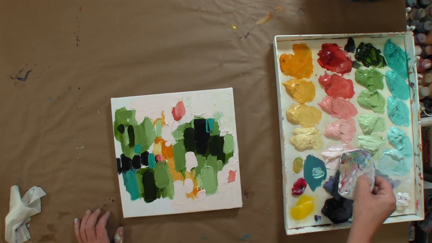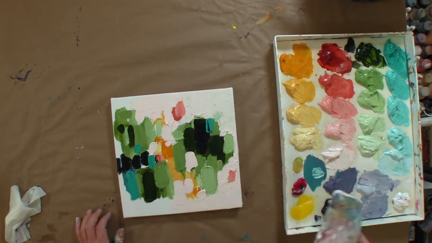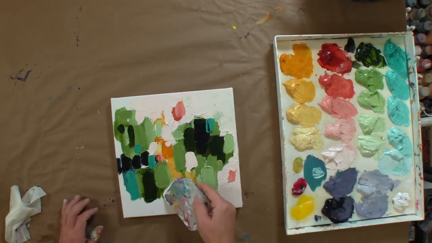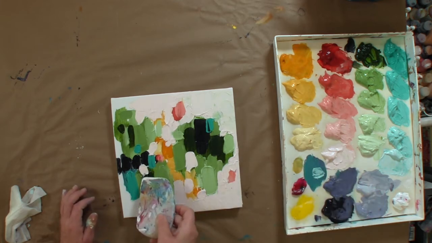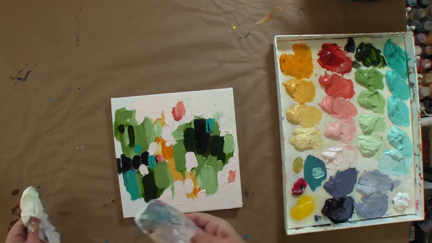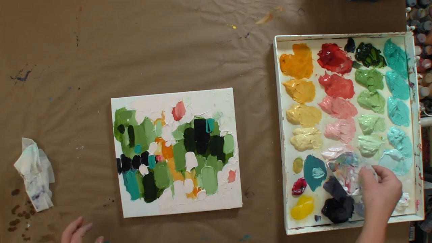Getting rid of some of the smudge. Sometimes I like a little bit of smudge where the two colors blend, and sometimes it just feels like noise. I like that little curvy thing I got in there. See, I'm wiping that off because I got a whole bunch of wet paint on it.